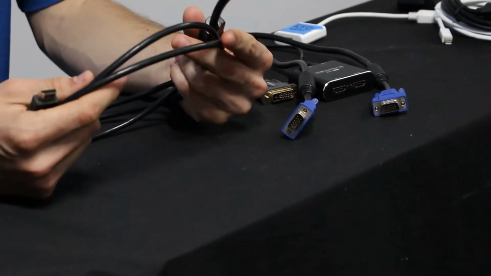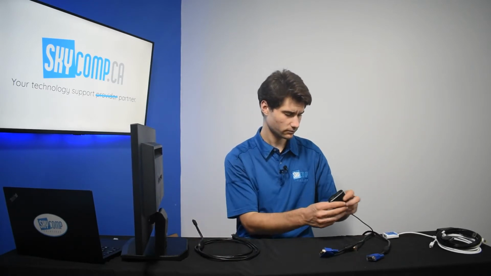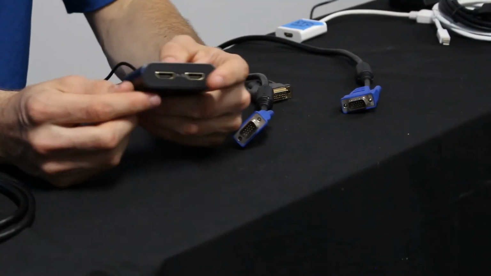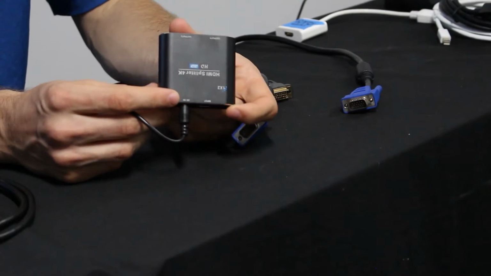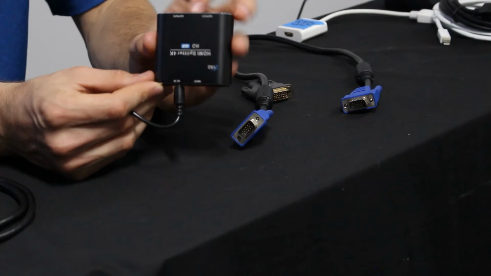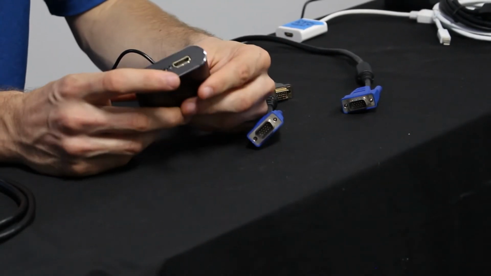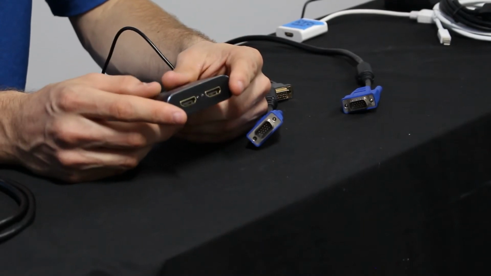So that's HDMI. The one thing else I'll show you with HDMI is we have an HDMI splitter here in front of me. So this takes an HDMI input, then it splits it into the two of the same outputs right on top there. You can see that there. So this is used for when you want to see two of the same signal on two different monitors.